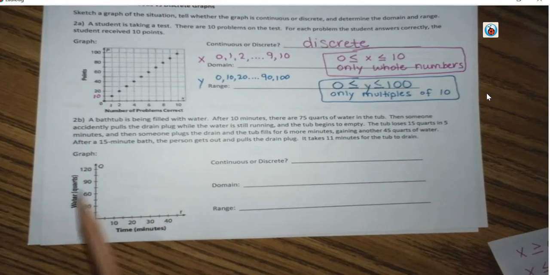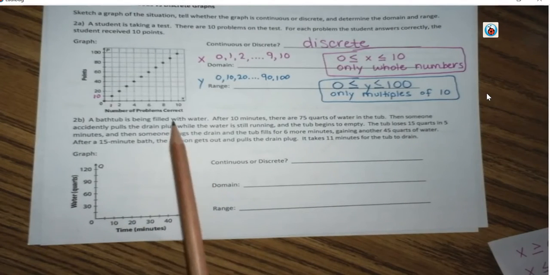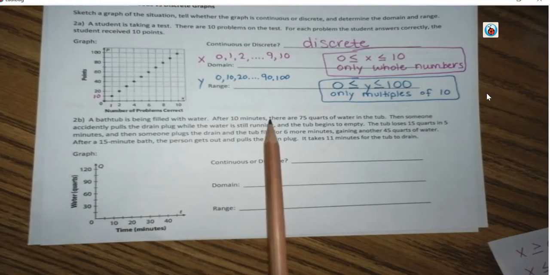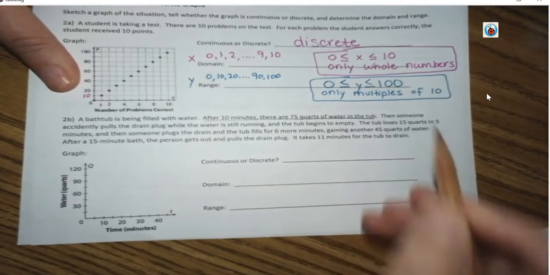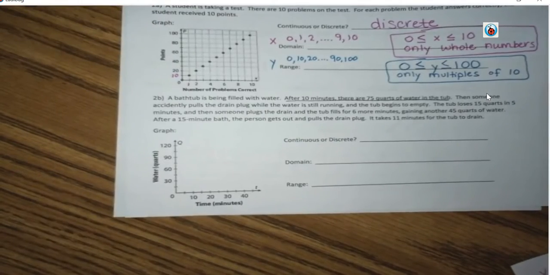I did not give you the graph. We are going to actually graph this one. So we're going to go through the word problem sentence by sentence and start filling it in. Okay, so it's being filled with water. After 10 minutes, there's 75 quarts. Okay, so let's deal with this first part. After 10 minutes, there's 75 quarts of water.